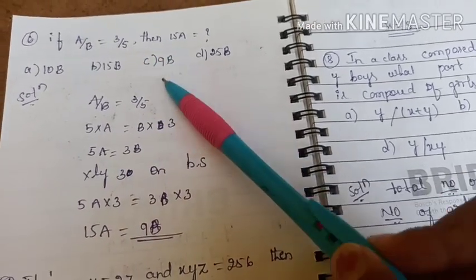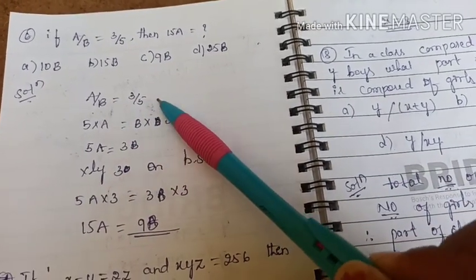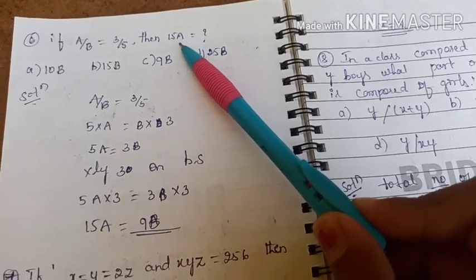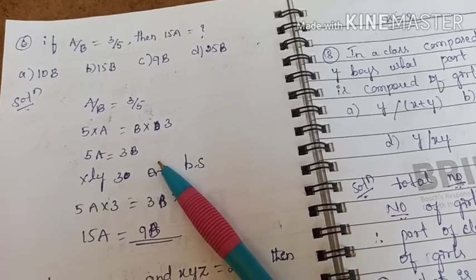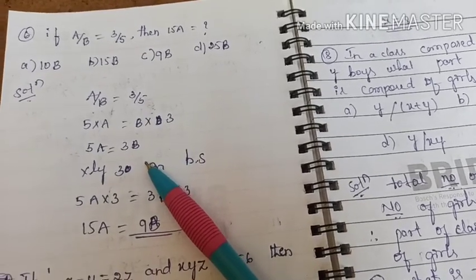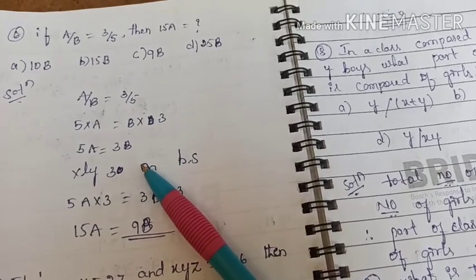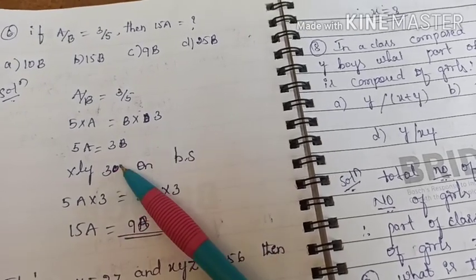Let us write the given equation as it is, that is a by b equals 3 by 5. Then we need to calculate the value of 15a. Let us solve this first one. a by b equals 3 by 5. Let us cross multiply. 5a equals 3b.